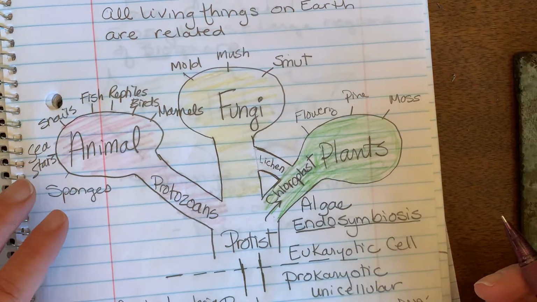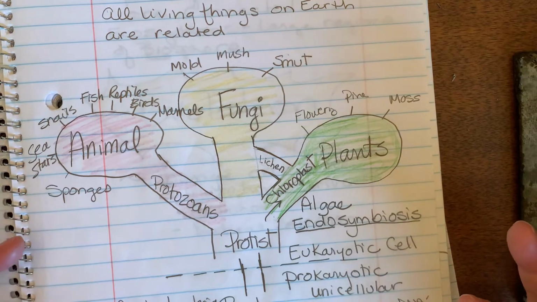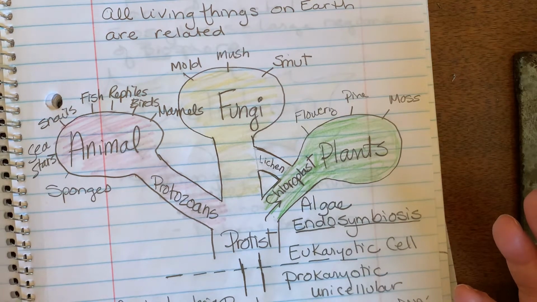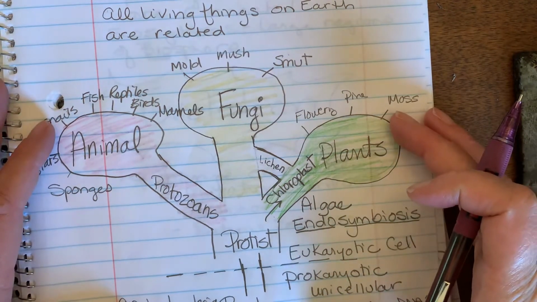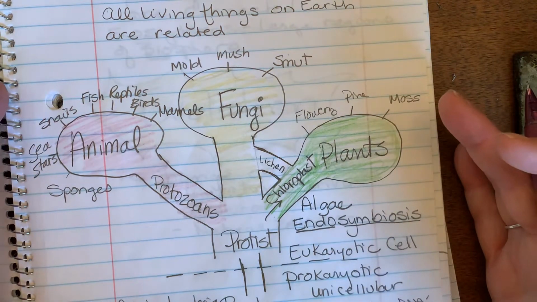And what it's showing is the tree of life from the kingdom perspective. So there's two ways of drawing, or maybe there's more now, but for our purposes, there's two main ways of drawing the tree of life. There's the kingdom-based model, and there's the domain-based model.